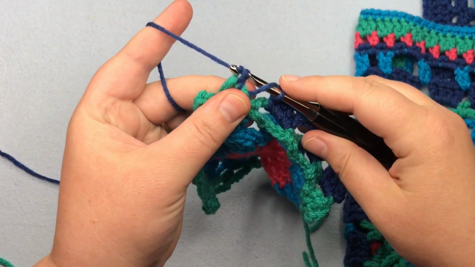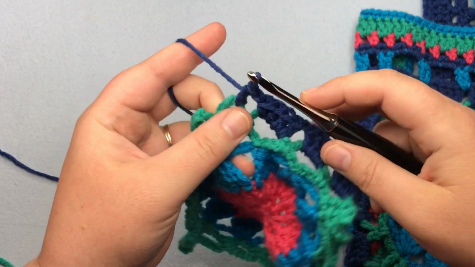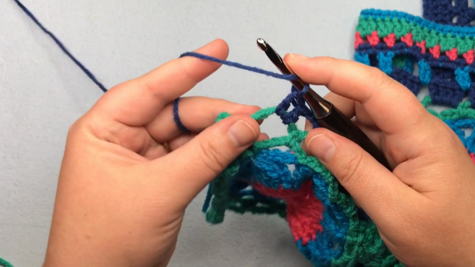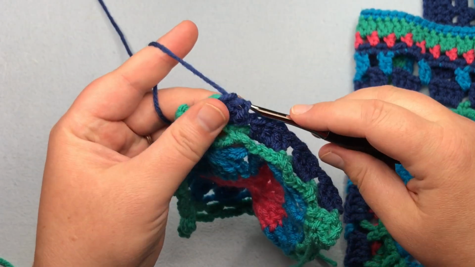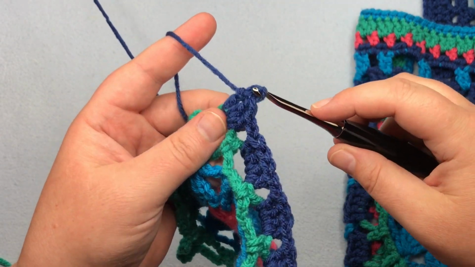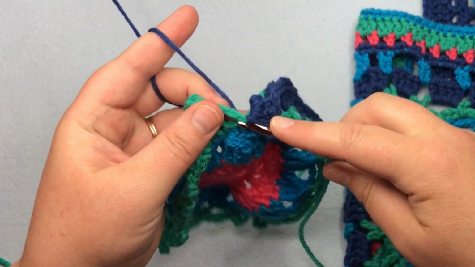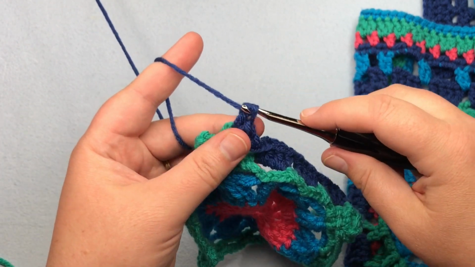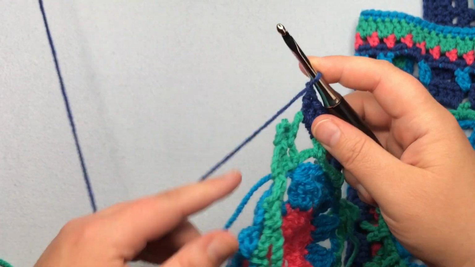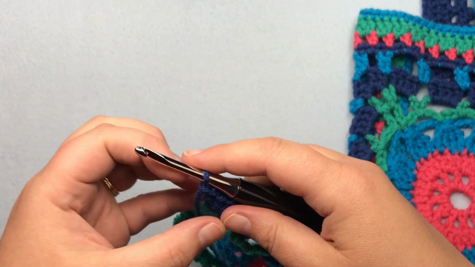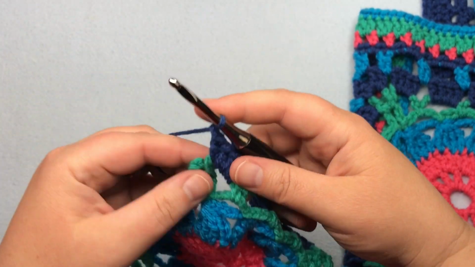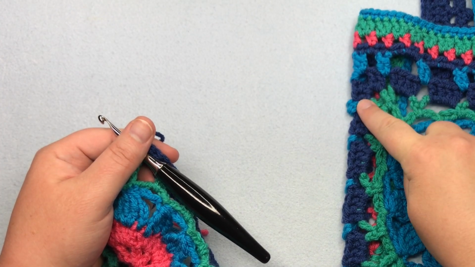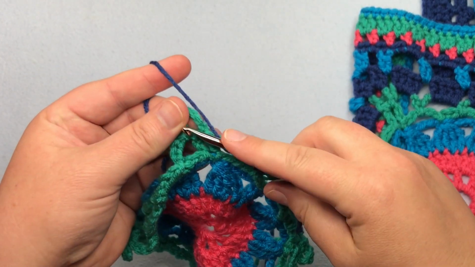Don't forget that chain after the set of 4 double crochets. 2, 3, and the 4th one, chain 1, and now we are ready for the corner. And just go right into that corner loop here. See right there. And it's just going to cover up that green.